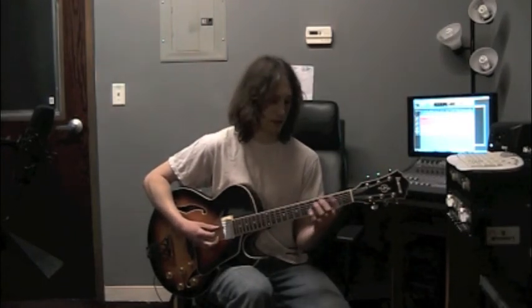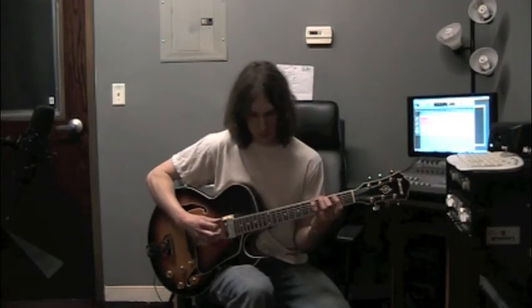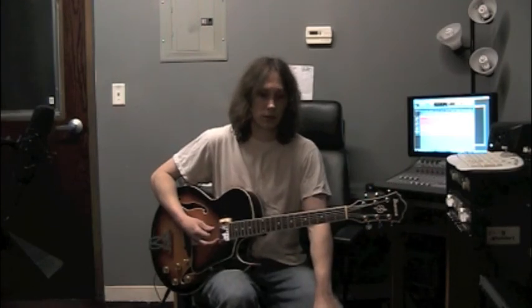Okay, and then to complete this exercise, let's go back to the 1 chord and play that again. All right, so there you have it. All 7 chords from the key of C major.